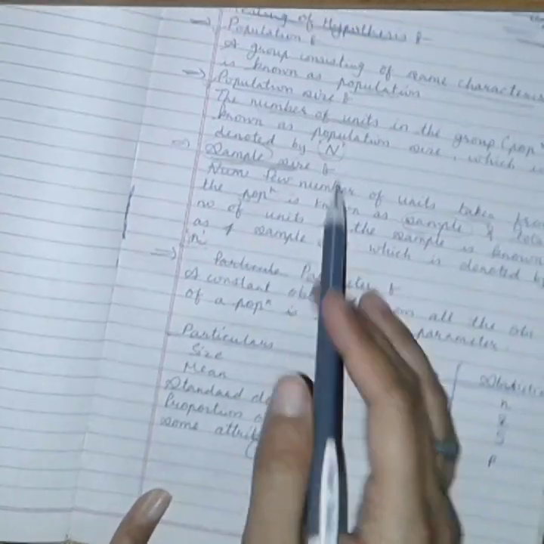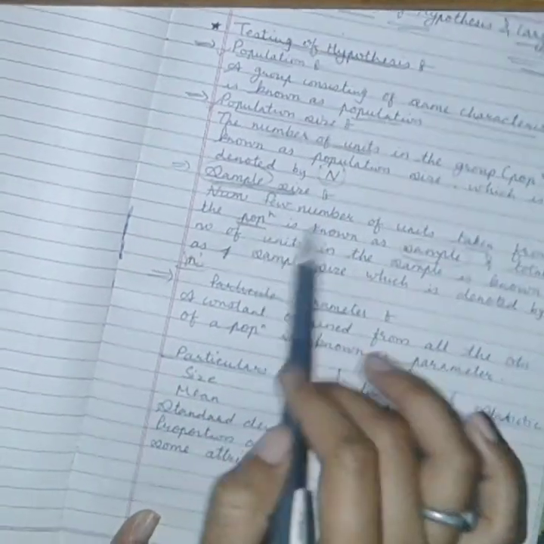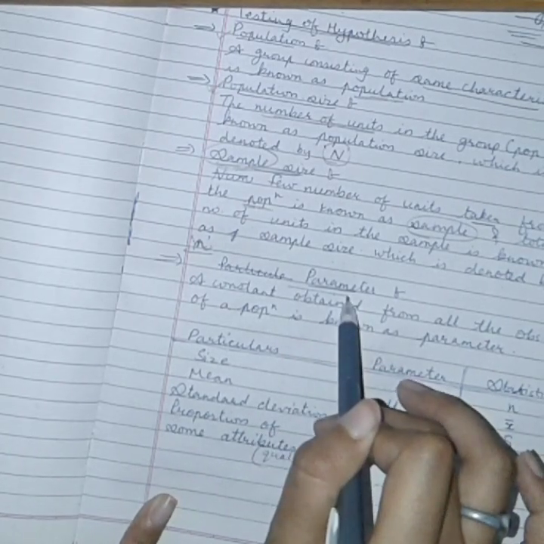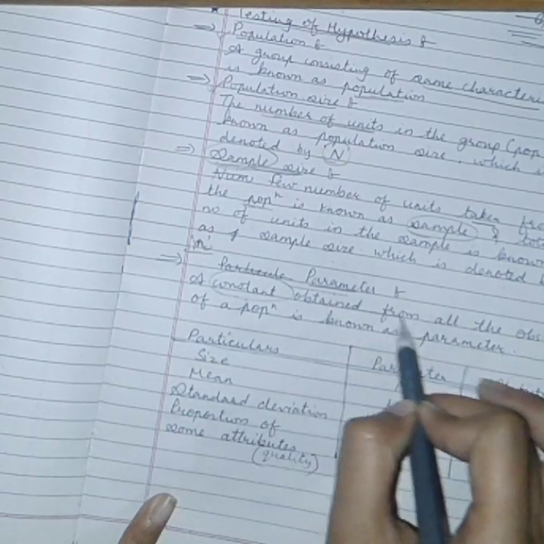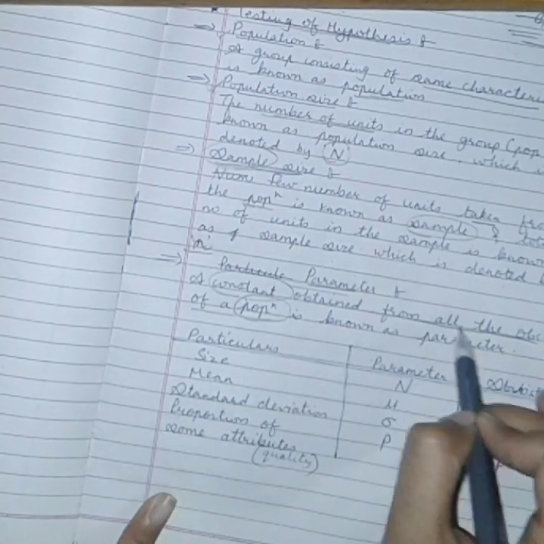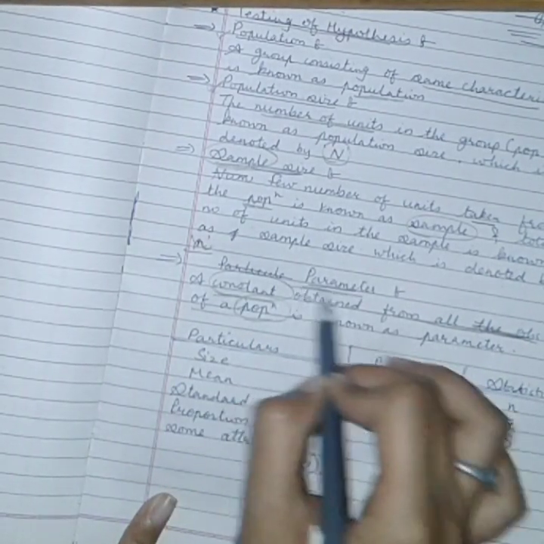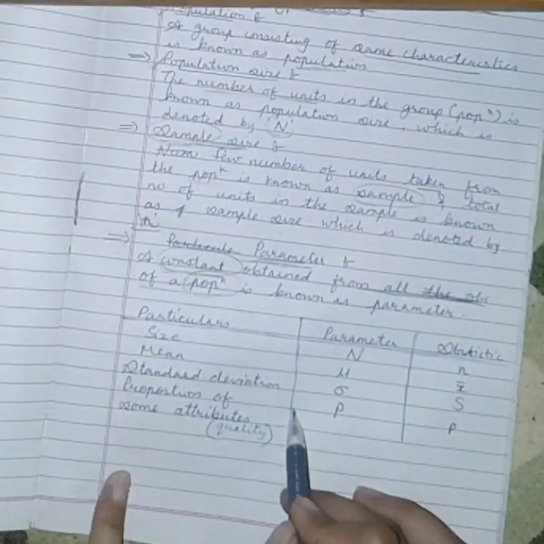Now what is a parameter? Parameter is a constant. It is a constant number which is obtained from all the observations of a population. The constant obtained from the population's observations we will call the parameter. And this is the table.